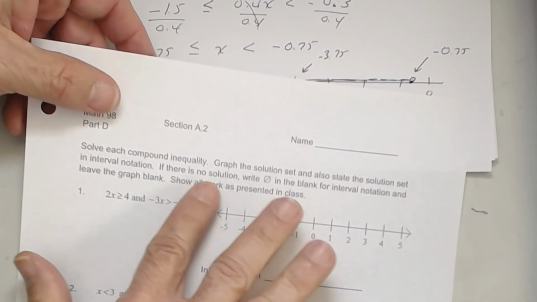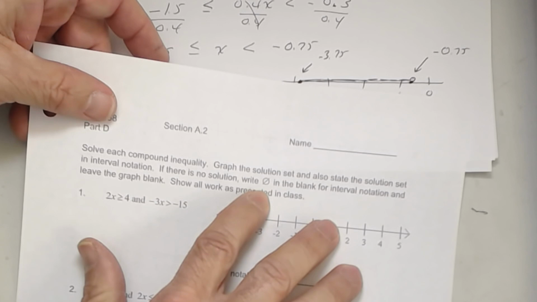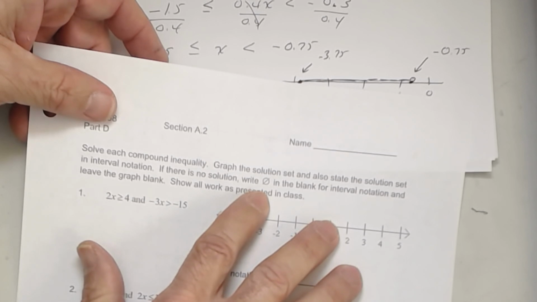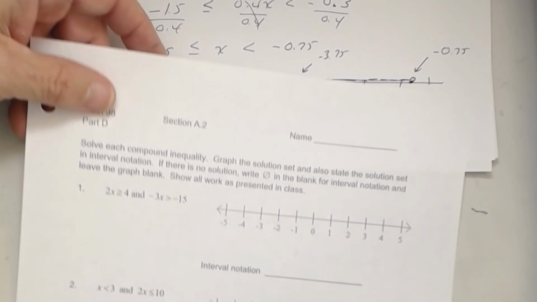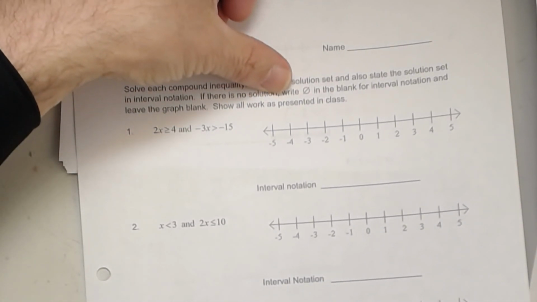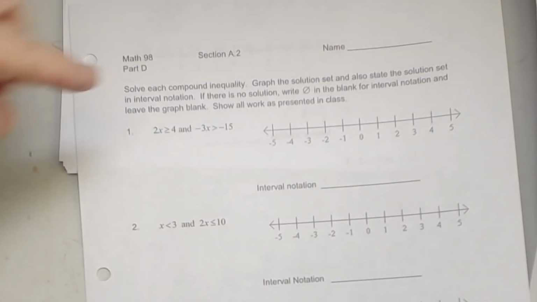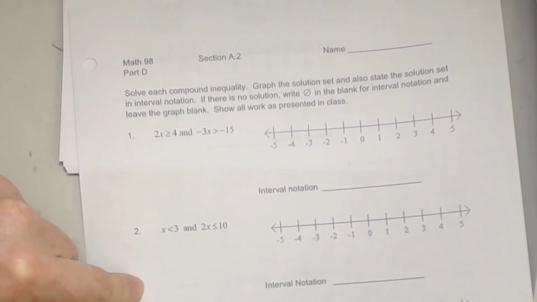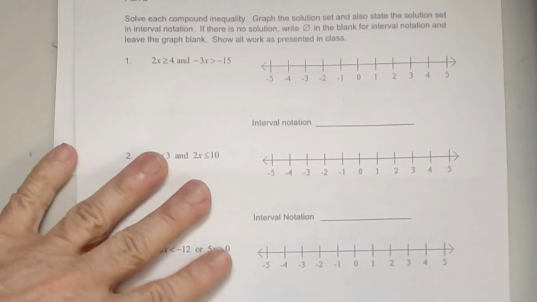Now remember, if there's no solution, you write the words empty set, and you leave the graph blank. Okay? Did you want us to graph both of them separately? Yes, you do. Notice it says, show work as presented in class. Our question was, do you want to graph each one separately? The answer is yes. Show work as presented in class. Okay? All right. So you know if you don't, you lose points.